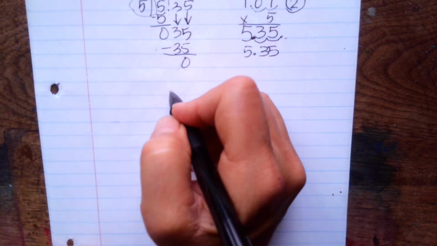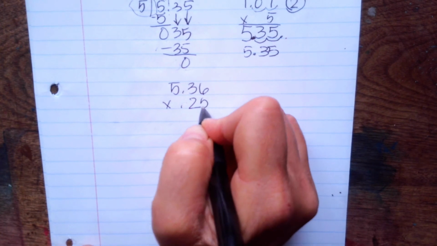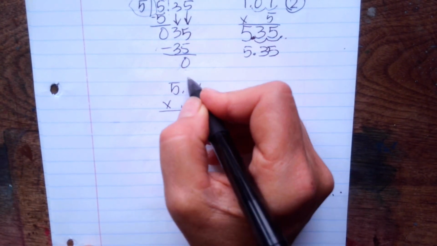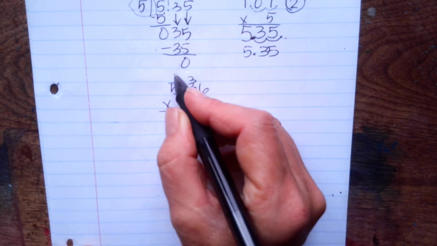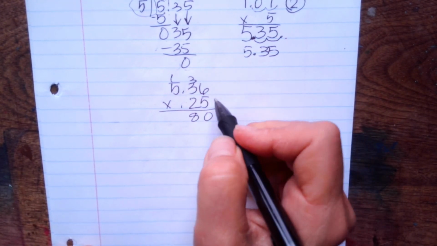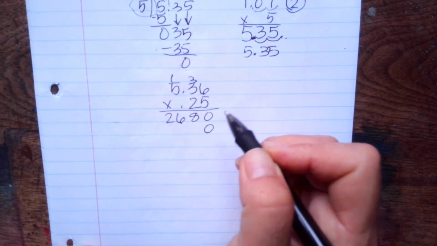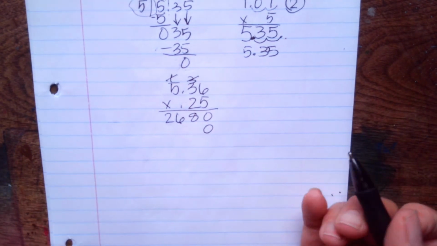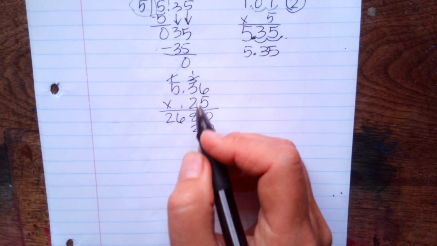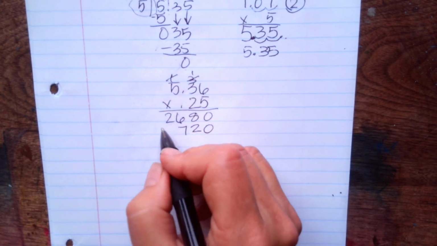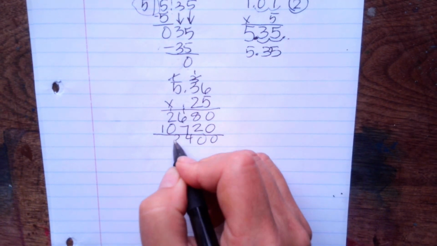Okay, multiplying by decimals, 5.36 times 0.25. You would do the problem like normal. So 6 times 5 is 30, 5 times 3 is 15, plus 3 is 18. 5 times 5 is 25, plus 1 is 26. You add your 0. 6 times 2 is 12. 3 times 2 is 6, plus 1 is 7. 2 times 5 is 10. Then you do your answer like normal.